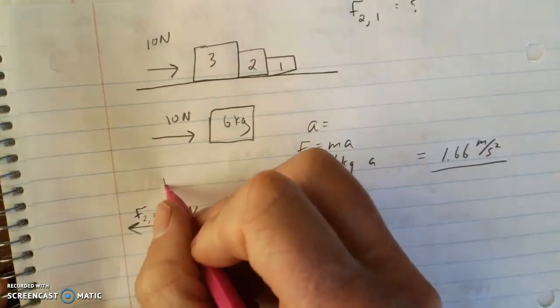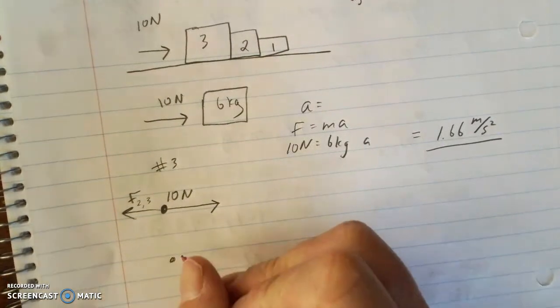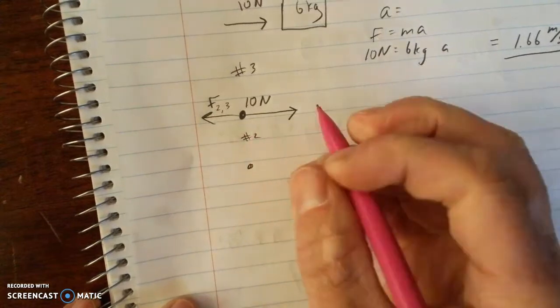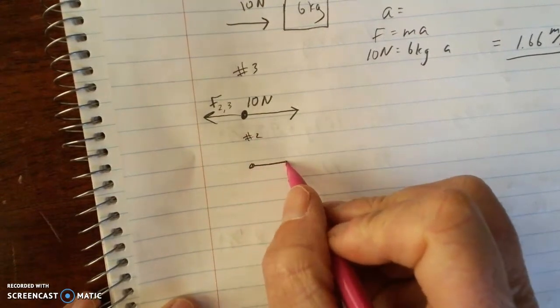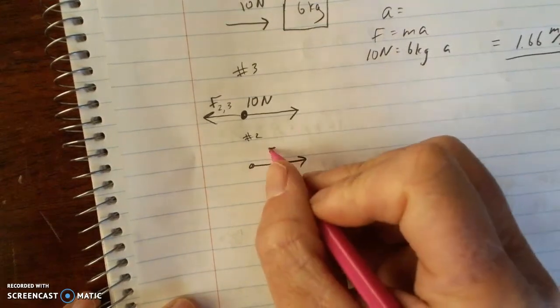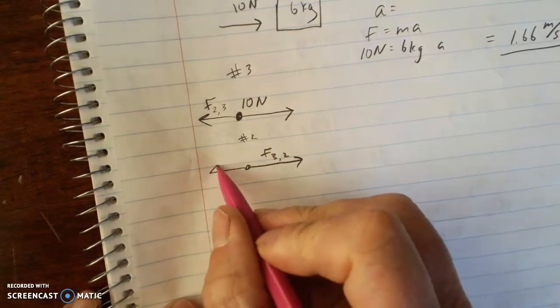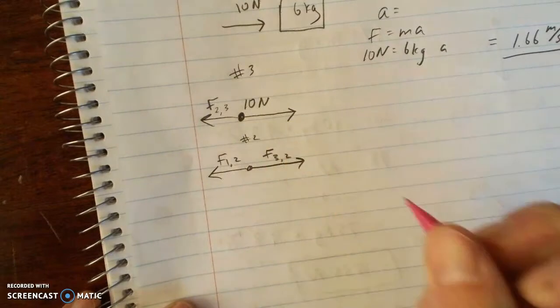So this is the free body diagram of block number 3. The free body diagram of block number 2 would look like this. Block 2, there's two things touching it. There's a force by block 3 on block 2, and there's a force back by block 1 on block 2.